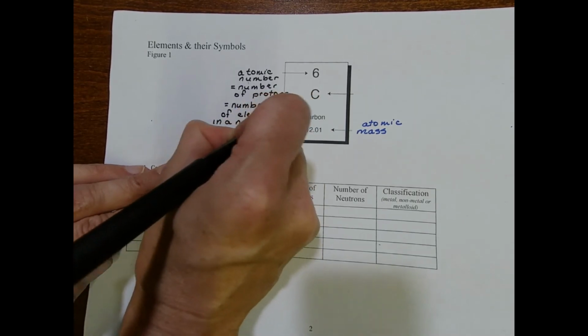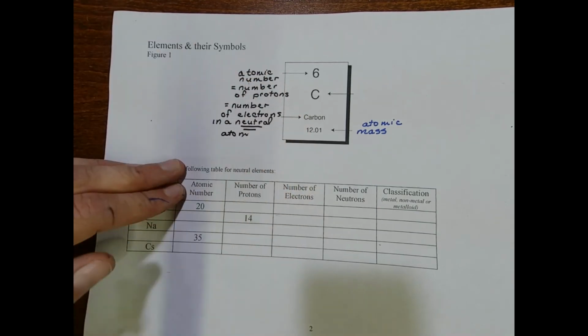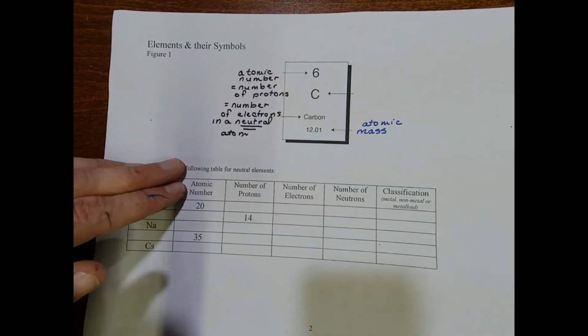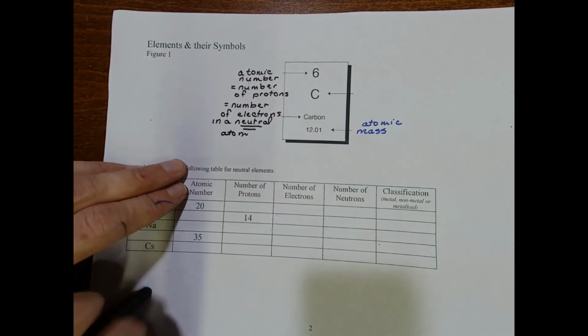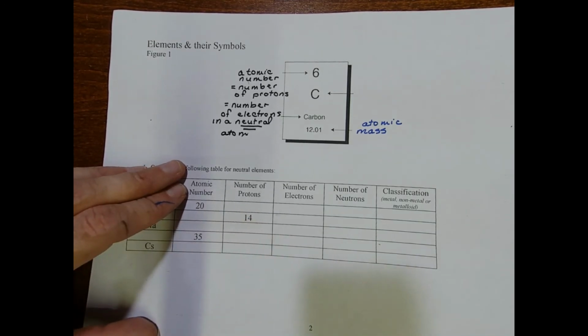So on the periodic table, we labeled charges. Those would not be neutral atoms. But typically we're going to assume, especially with these earlier exercises, that we're dealing with neutral atoms. So the number of protons and the number of electrons will be equal.